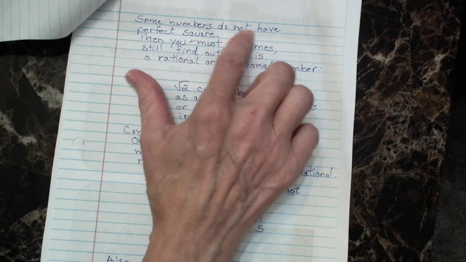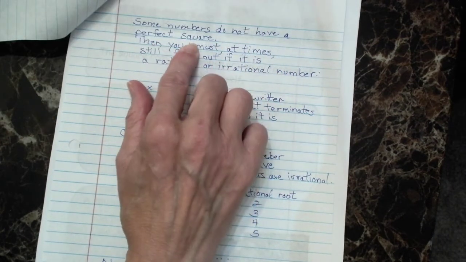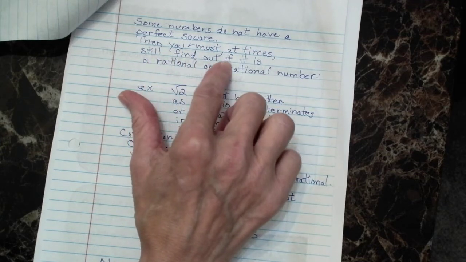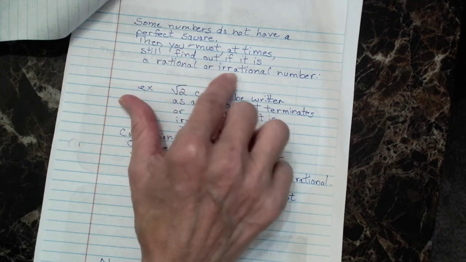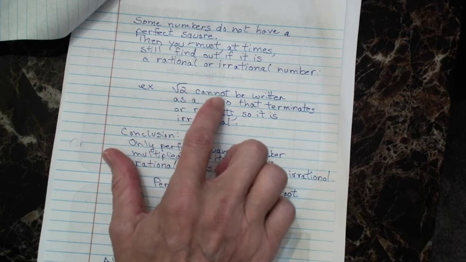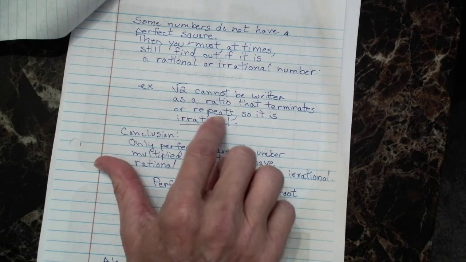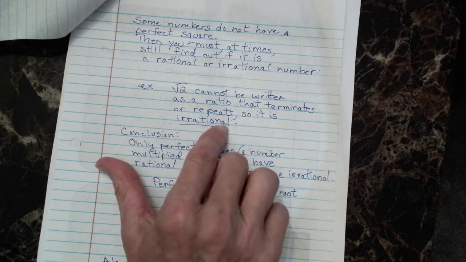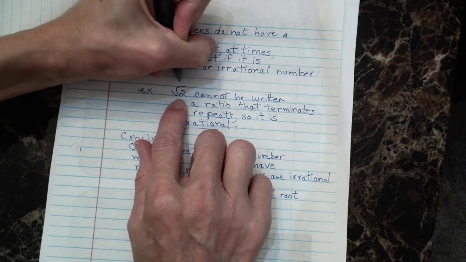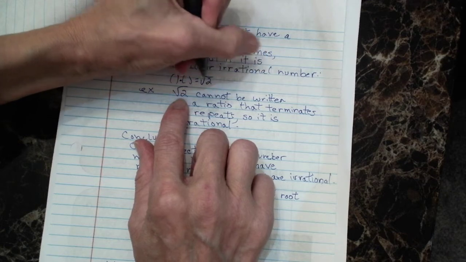Some numbers do not have a perfect square. Then you must, at times, still find out if it is a rational or irrational number. For example, the square root of 2 cannot be written as a ratio that terminates or repeats, so it is irrational. Now what I mean by that is, what number times another number equals the square root of 2?